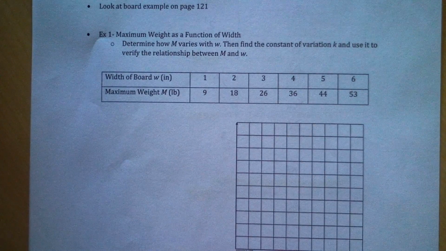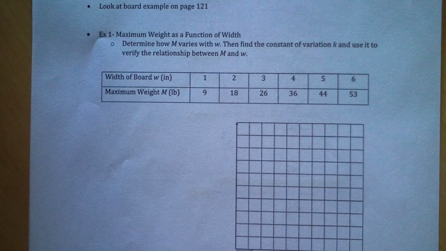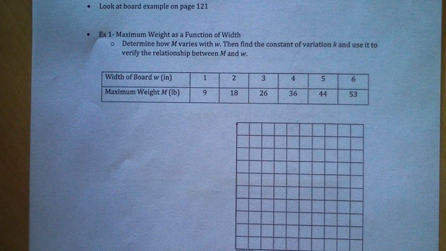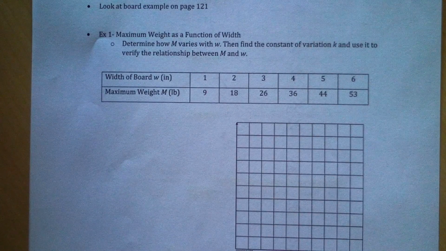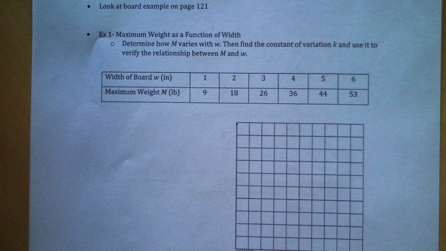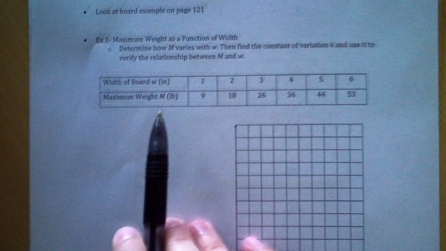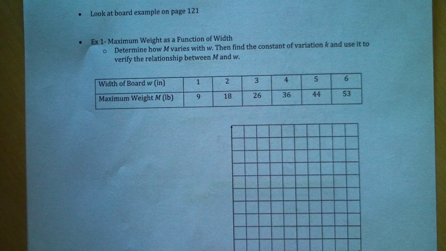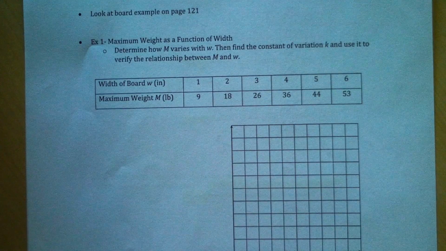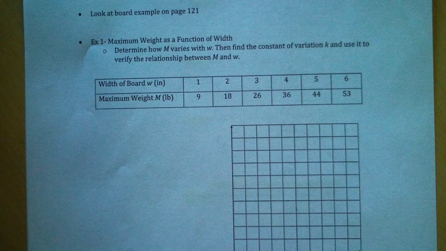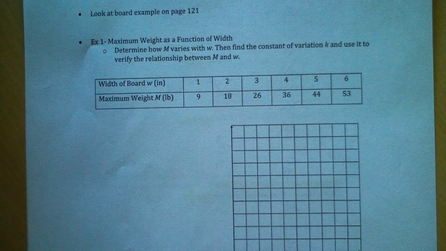Okay, so what we need to do is come up with an equation for all three of those things. We always keep one thing constant, and then we change the other stuff. So here, for example 1, and this should be in your little packets, it says our max weight as a function of width, and we're supposed to determine how m varies with w. So m is our max weight, w is the width of the board, and then find our constant of variation k and use it to verify the relationship between the two.